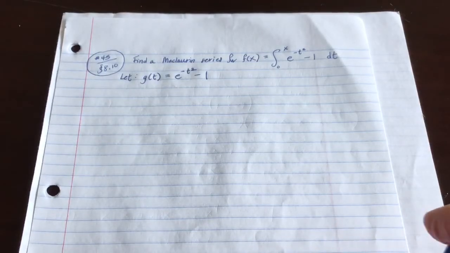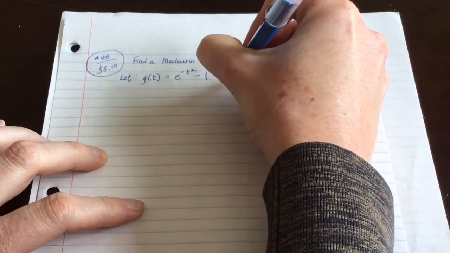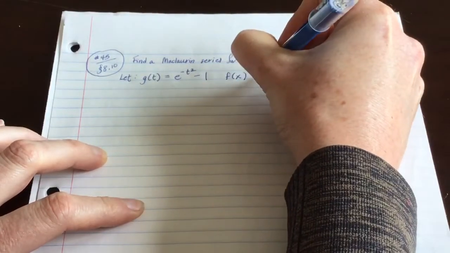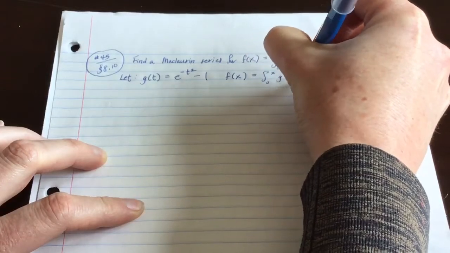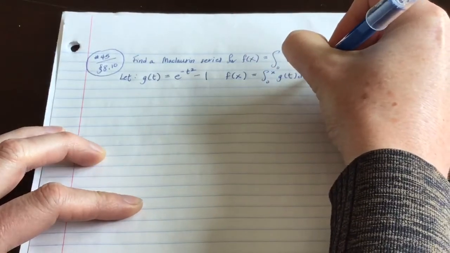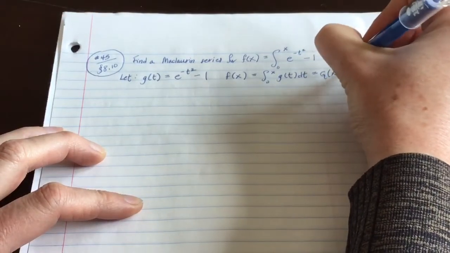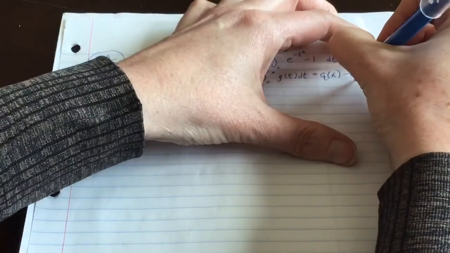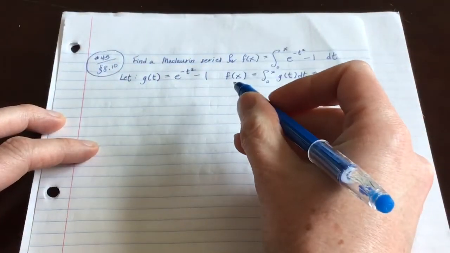So if we do that, then what that means is that we could think of f of x as the integral from 0 to x of this g of t dt. So if I can figure out what the antiderivative of g is at x, and then subtract off the antiderivative of g at 0, then I'll be done with f of x.